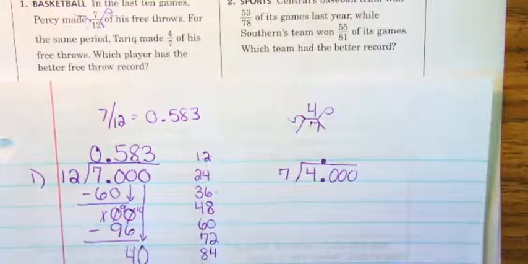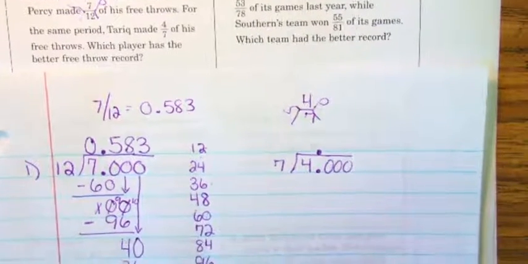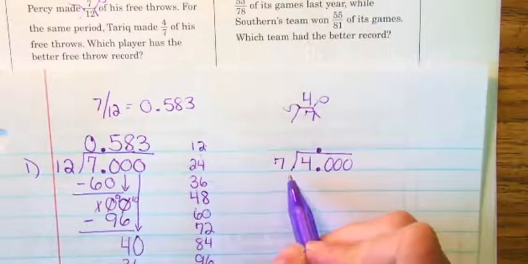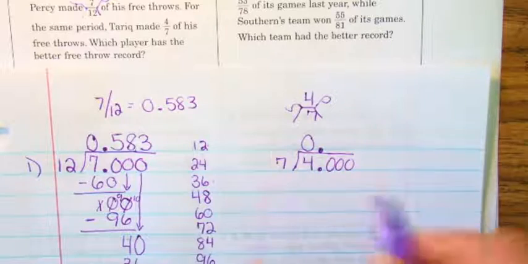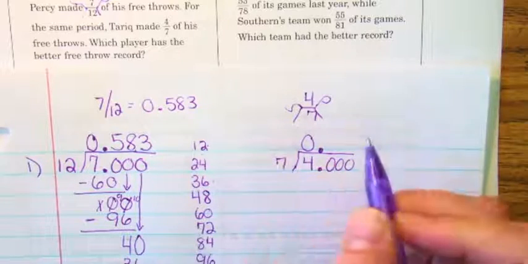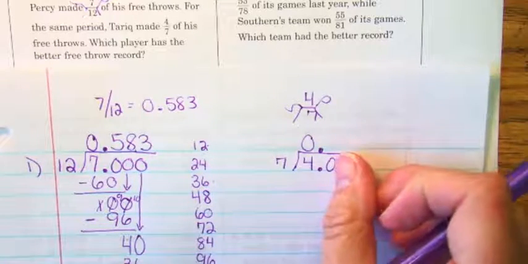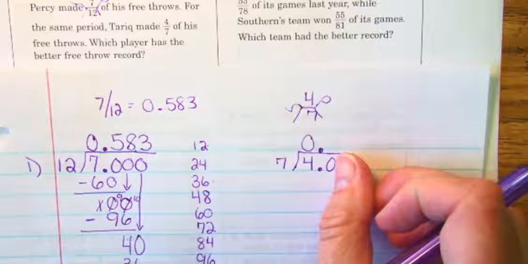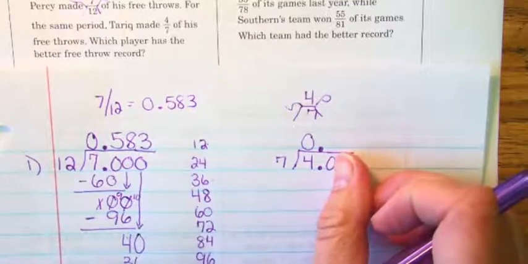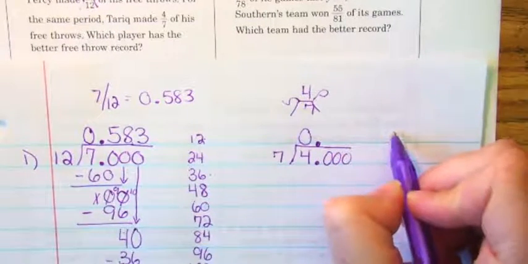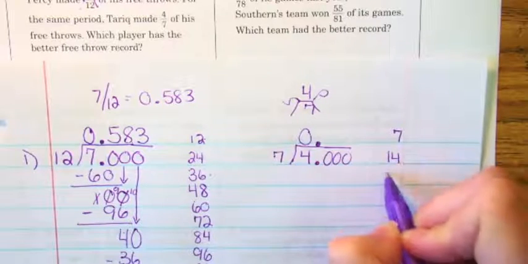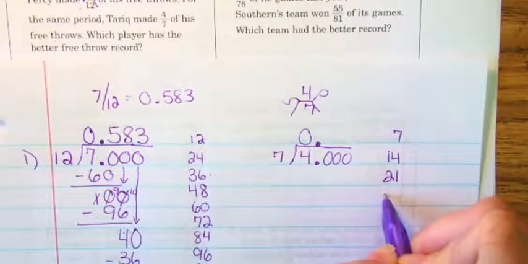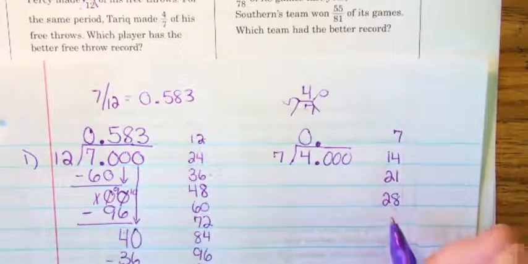The horse stays outside. So I think to myself now, can 7 go into 4? And no, 7 cannot. We're going to scoot over. 7 times into 40. Maybe you know what it is. Maybe you don't. And if you don't, let's do our multiples of 7. So we take the number, we go 7. 7 plus 7 is 14. 14 plus 7 is 21. 21 plus 7 is 28.